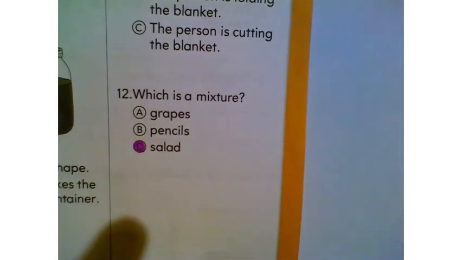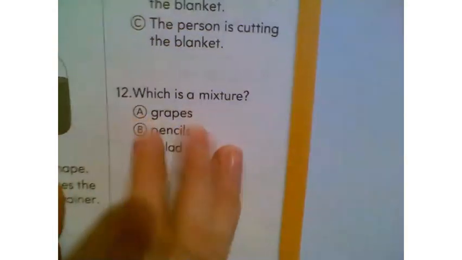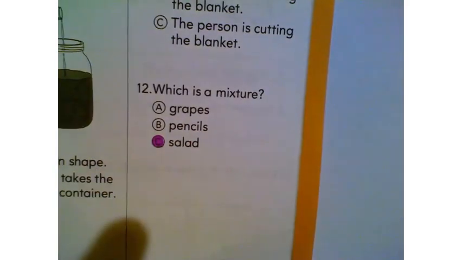And here, number 12 says, which is a mixture. Our choices were grapes, pencils, or salad. We know that grapes and pencils are both solids, but they're just solids on their own. So I went with C, a salad, because we know in a salad we put lots of different fruits or vegetables into a bowl and mix them up together.